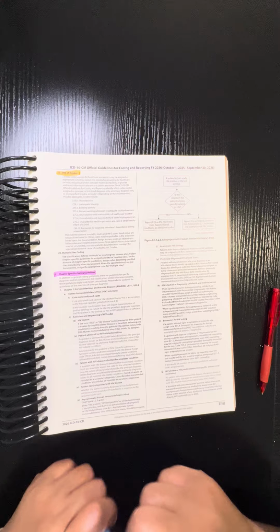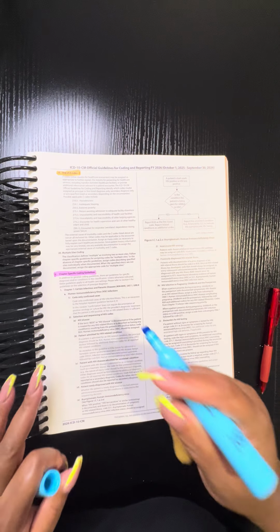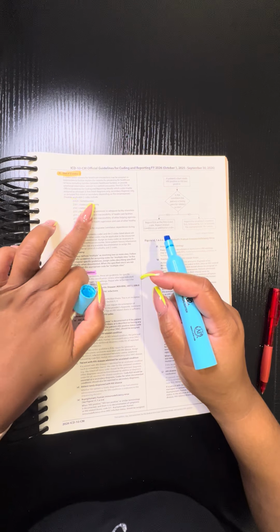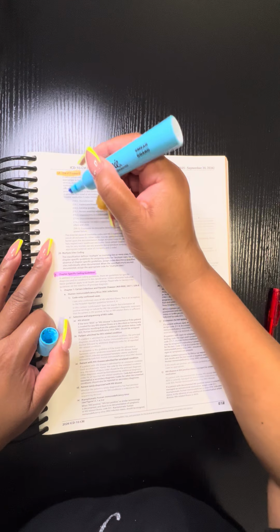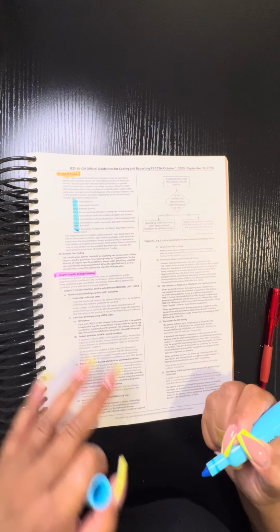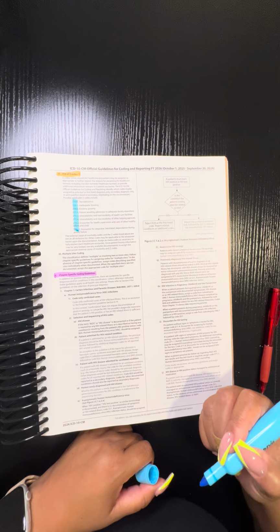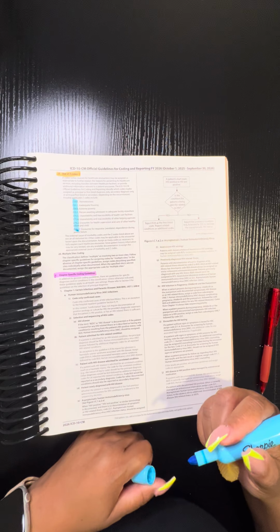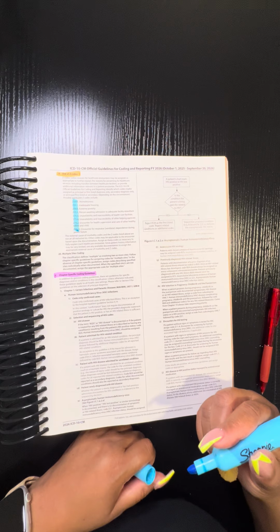And then what we're going to do here is these are applicable Z codes. So we can just basically do this. And these will be for our actual applicable Z codes.